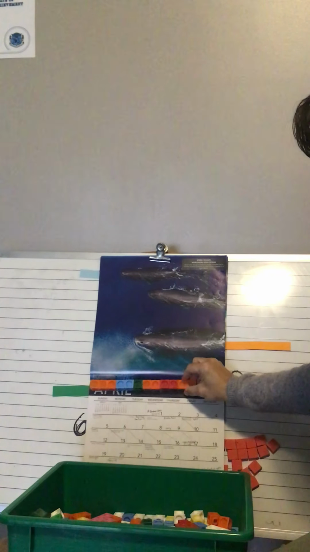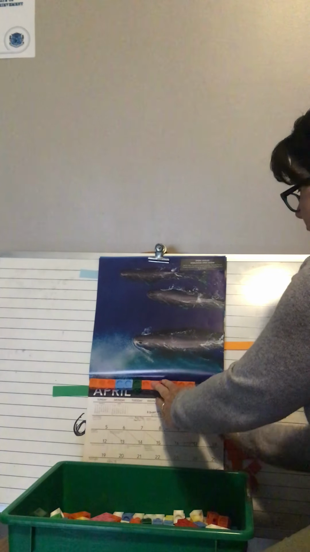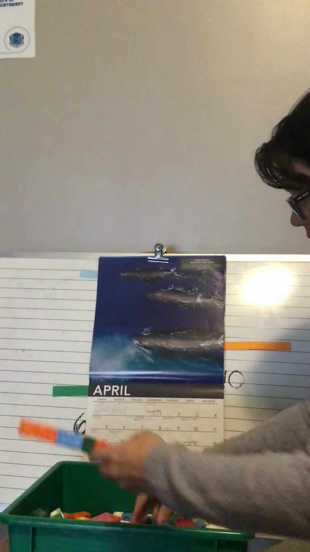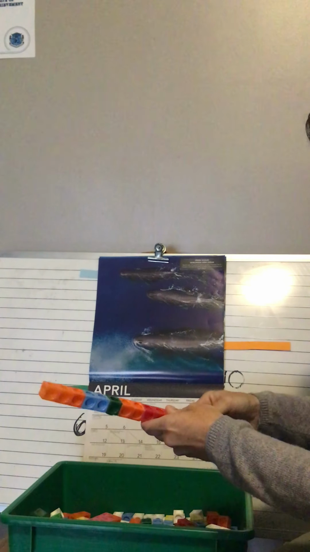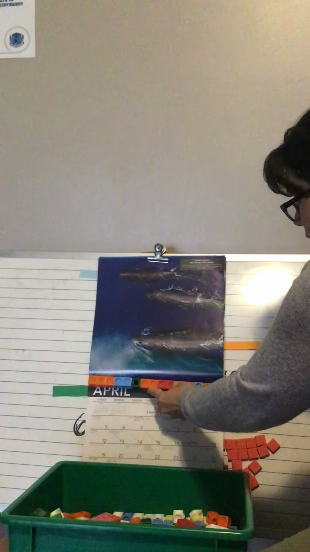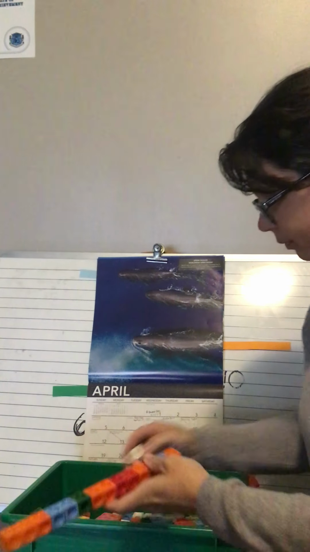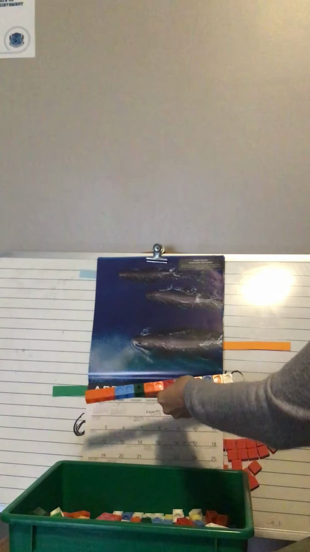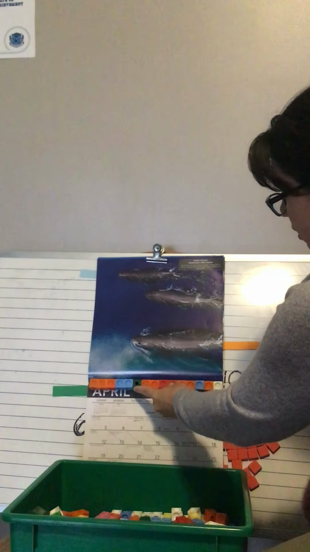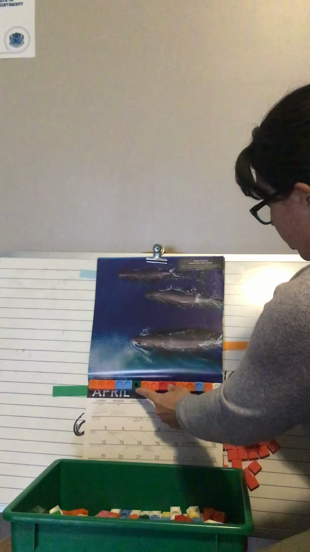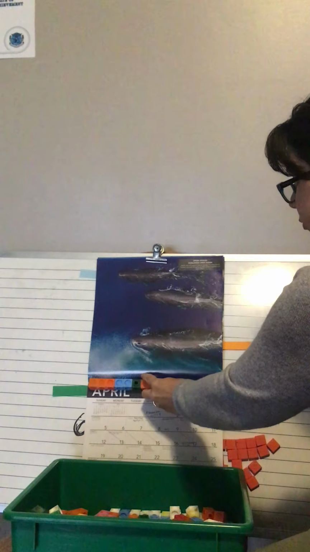Let's see how we are. Right, I've got a little bit more space over here. Let's try 2 more. And maybe 1 more cube. Okay, let's see. Looks pretty good, almost perfect for the cubes.